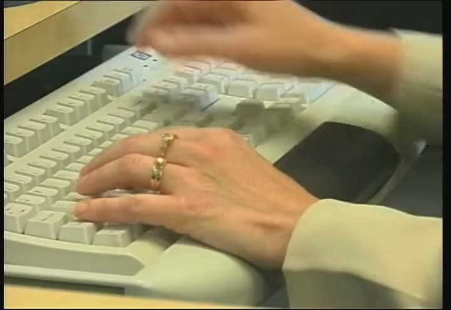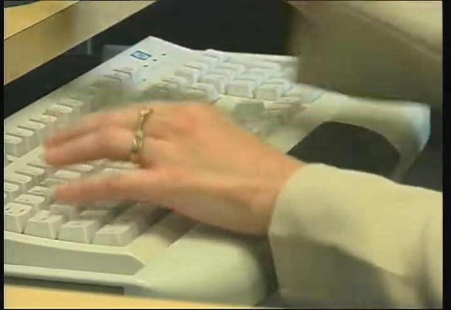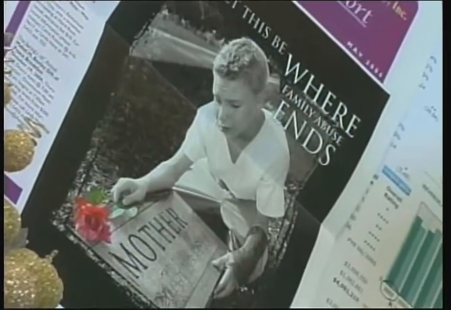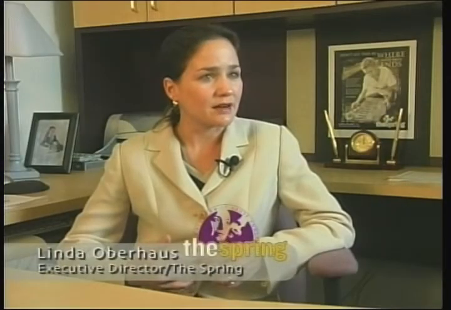Linda Oberhaus, Executive Director of the Spring of Tampa Bay, fully understands the repercussions of verbal abuse and the role it plays in the cycle of violence. The Spring's newest awareness campaign deals with this very issue. For Oberhaus, letting women and men know about the damaging effects of verbal abuse is key. Oftentimes victims don't identify themselves as being in a domestic violence situation if they're not physically hurt.